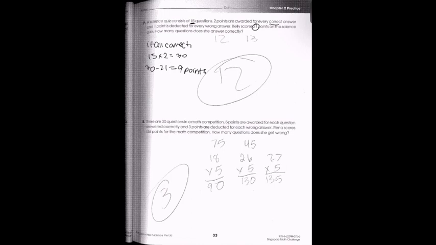And that's because she is awarded 2 points when she's correct, but then she's deducted 1 point. So again, that's going to be 2 plus 1 difference, since we're taking away 1 and giving 2. So the difference is going to be 3 points. So we know that it's 9 divided by 3, so she got 3 incorrect answers. And since we have 15 questions total, we must have 15 minus 3, or 12 correct answers.